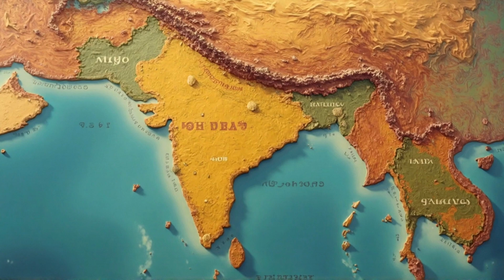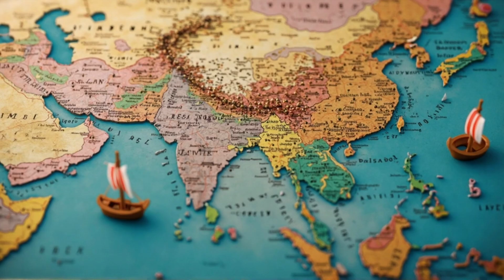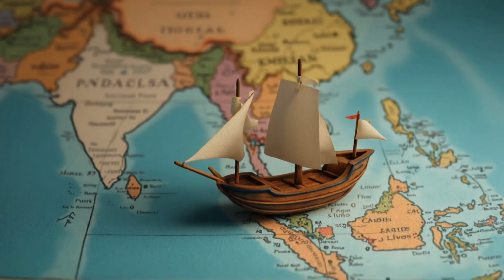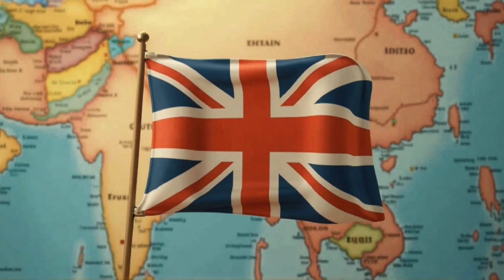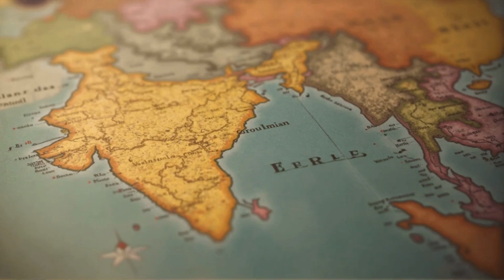India, a land full of mysteries and 1,000 colors of history. A place where civilizations rose from the earth, empires were born and then returned to dust. But one day, deep in history, India became the crown jewel of the British Empire.